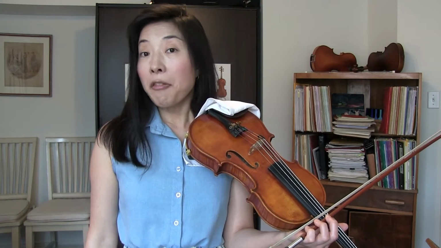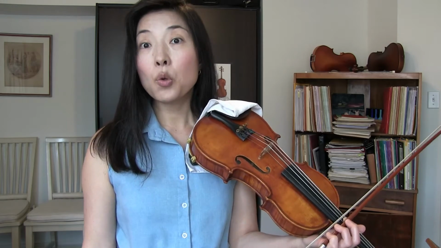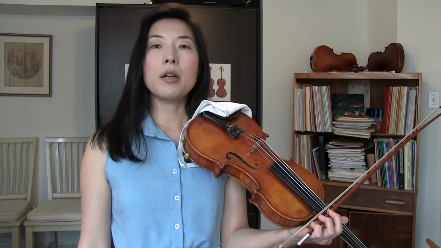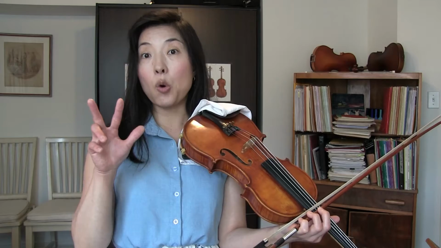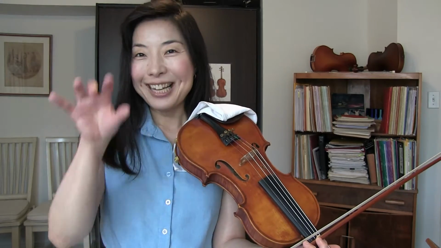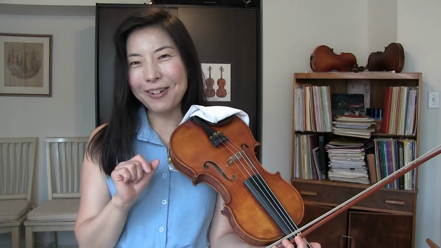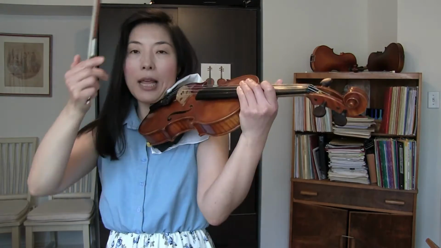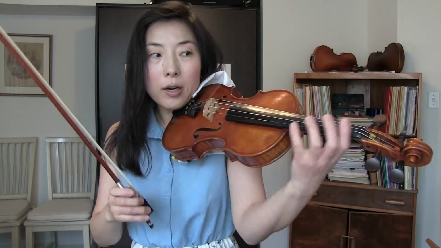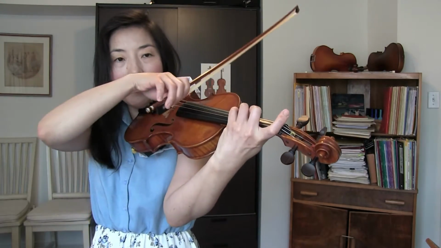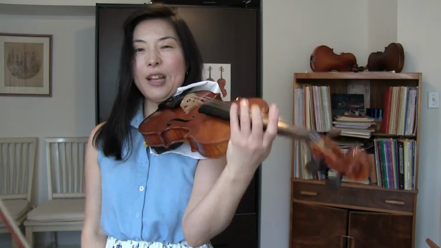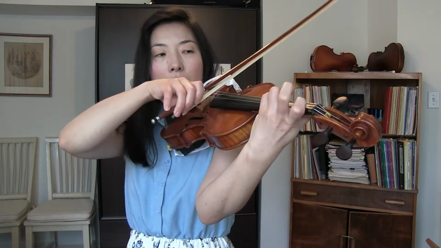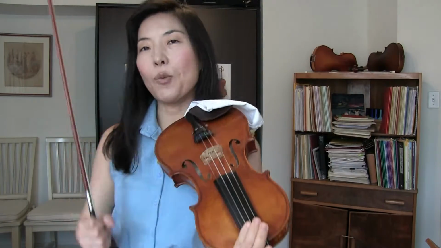So arpeggios are nothing but broken chords. Chords are made of 3 or more notes that have to be played simultaneously. It's a little hard to do on the violin. It's easier on the piano. But let's say I want to play a D major chord, it would be D, F sharp, A. That would be a D major chord. Another one, and so on like that.